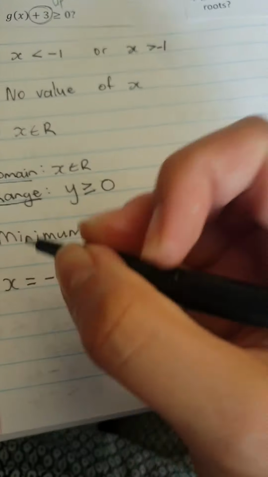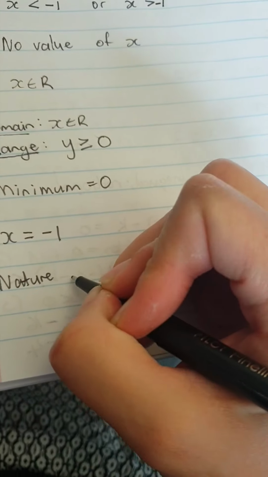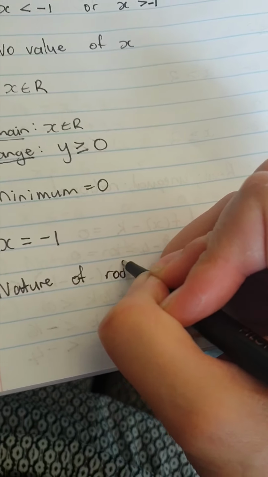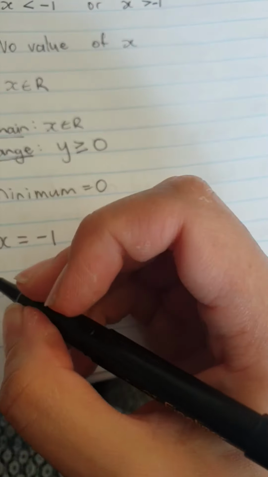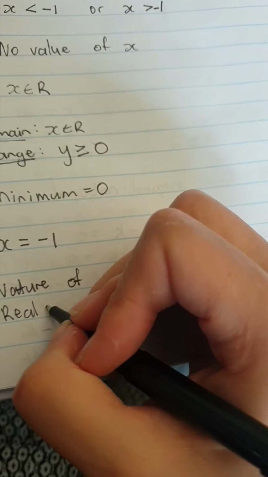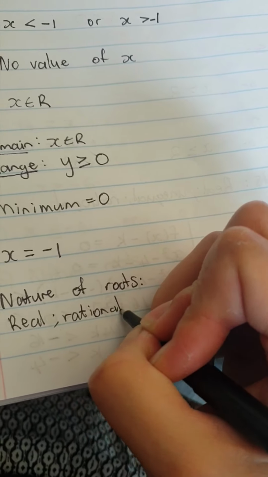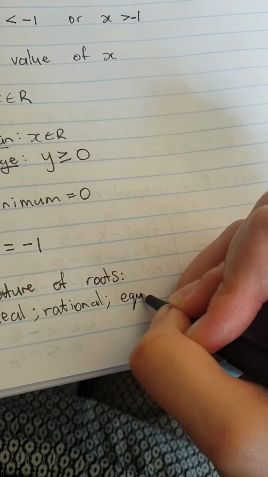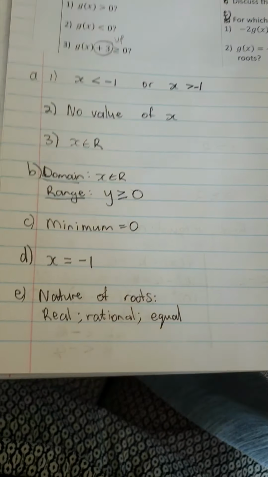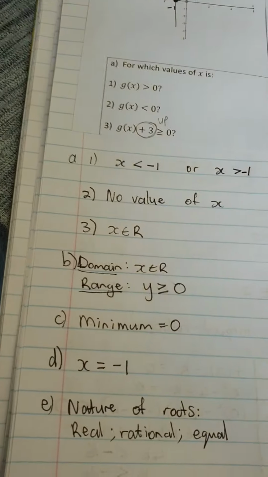Question E, discuss the nature of the roots. So what are my roots like? My roots are real, and they are rational, and definitely equal, because my turning point actually turns there on my x-axis. It's equal.